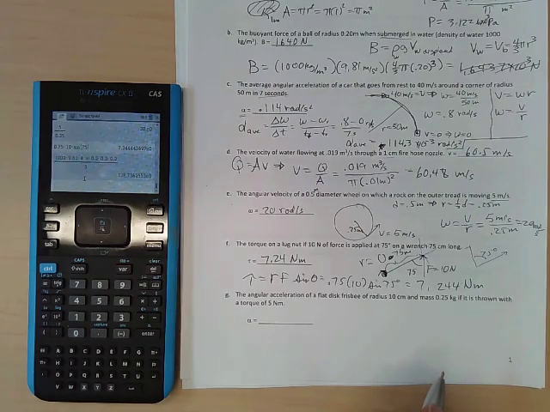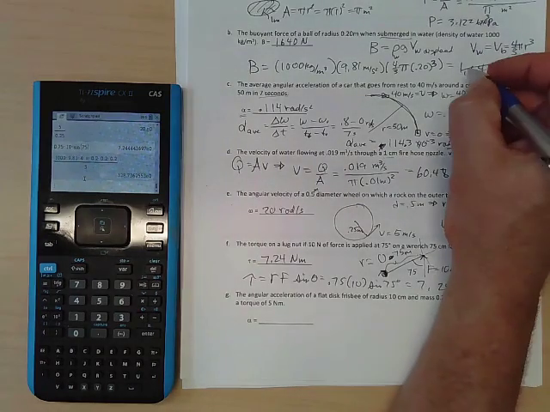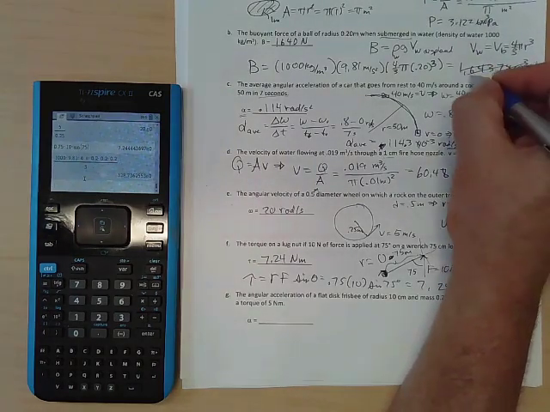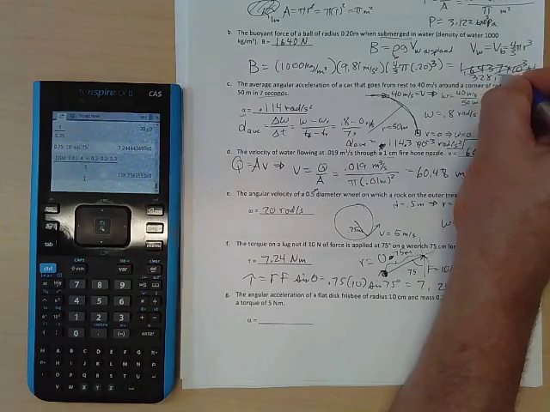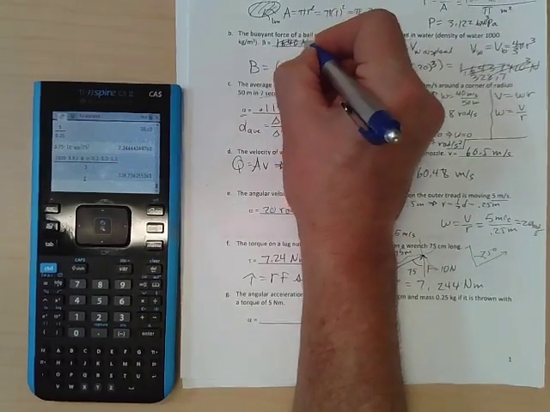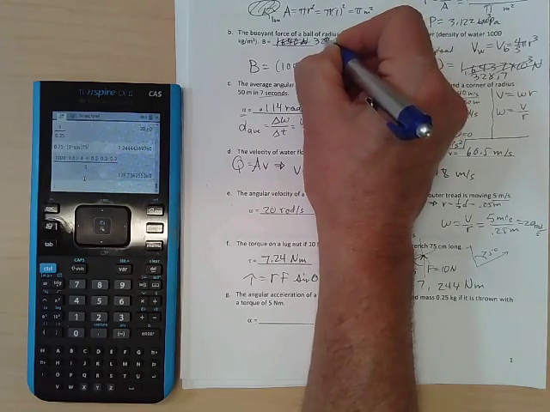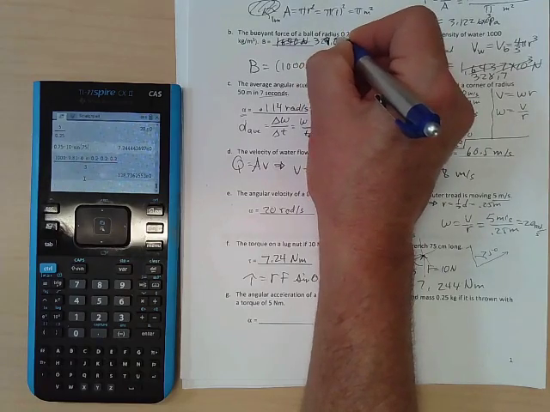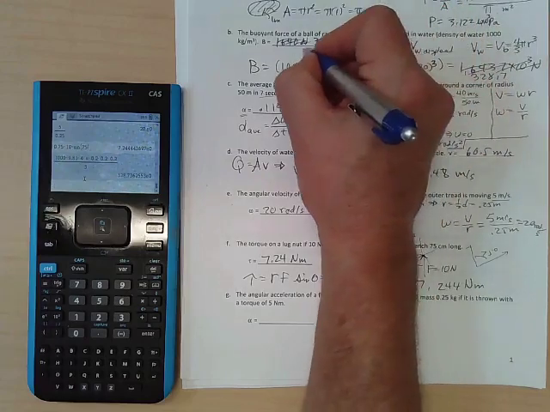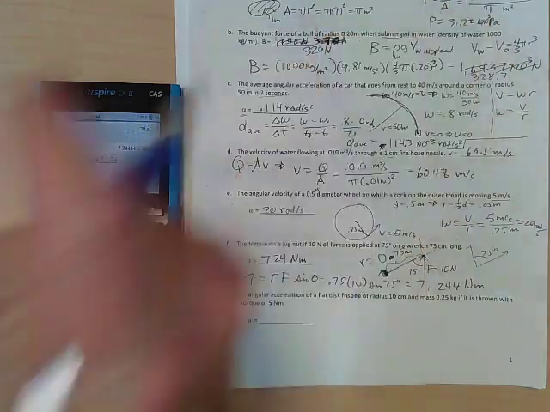All right, still different than the answer I had before, but I guess we'll go with it. So this one is 328.7. Let's do 329 newtons.